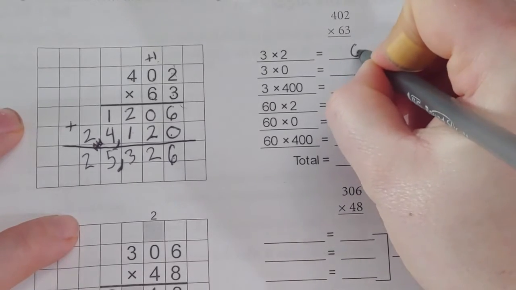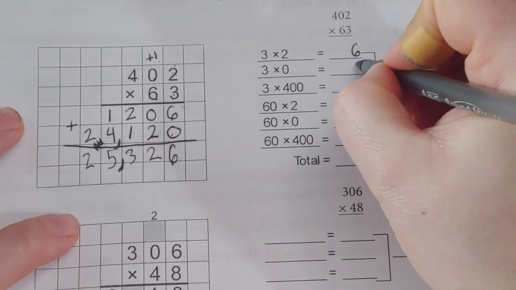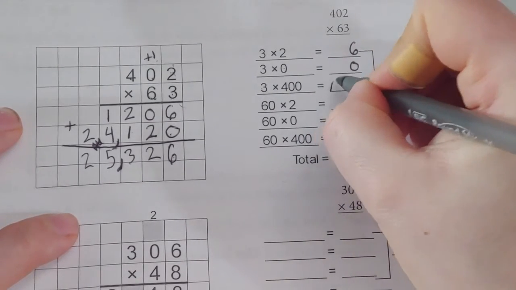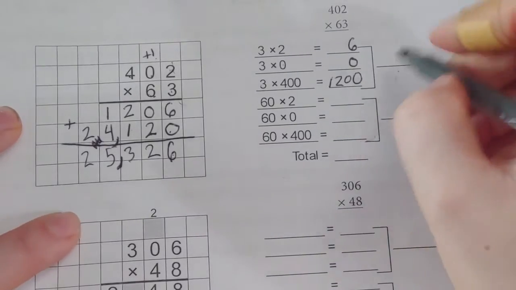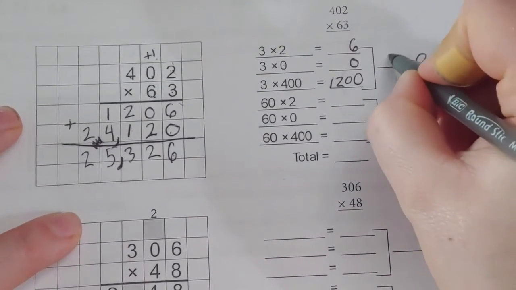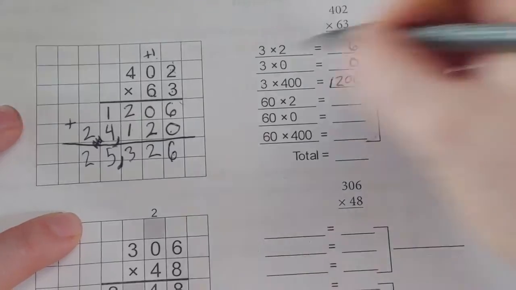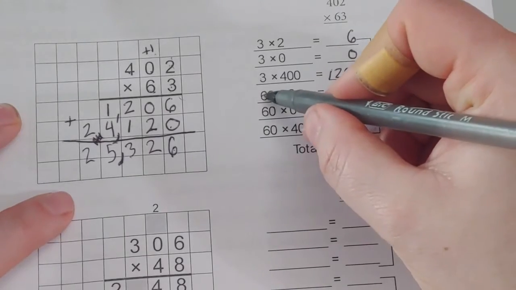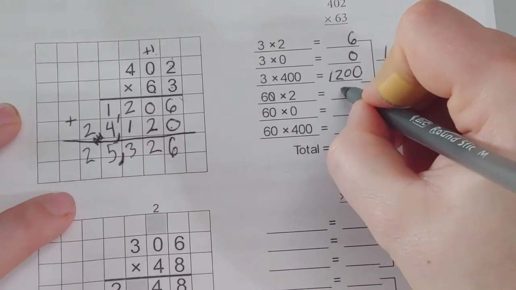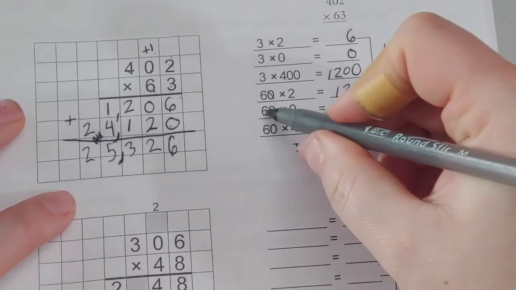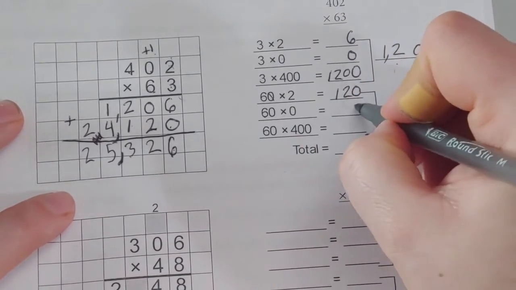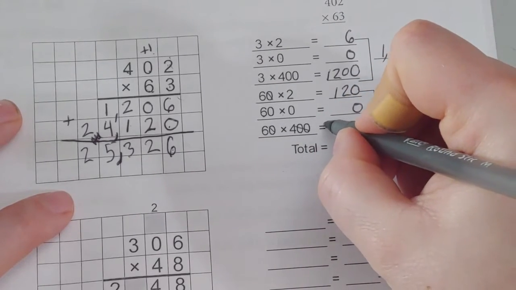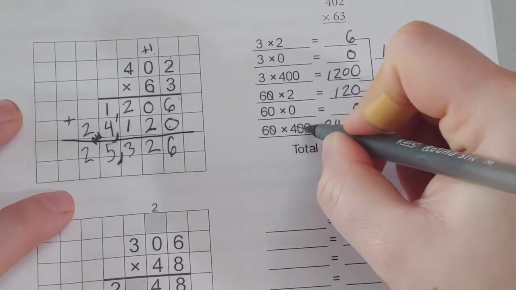3 times 2 is 6. 3 times 0 is 0. 3 times 400, which is 3 times 4 is 12, and 2 zeros. So 6, 0, 1, 2. All right, we got the top layer done. It's correct. So 60 times 2, but really 6 times 2 is 12. Put the 0. 60 times 0 is 0. 60 times 400, get rid of all those. 6 times 4 is 24. And we have 1, 2, 3.